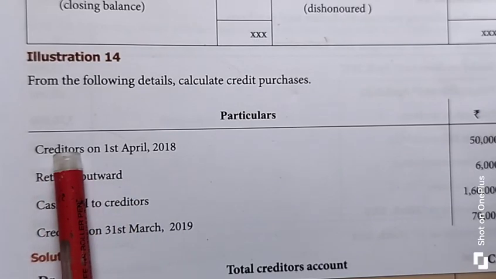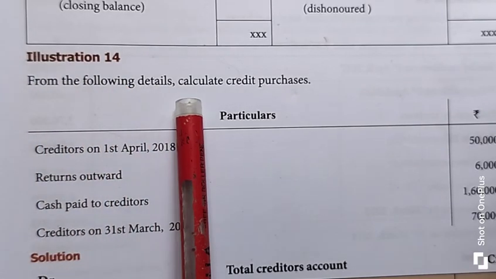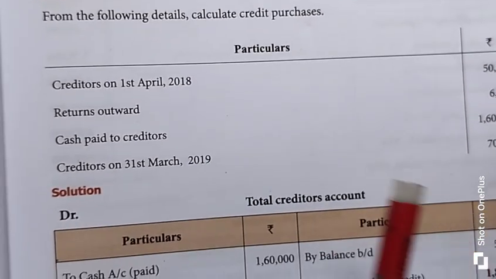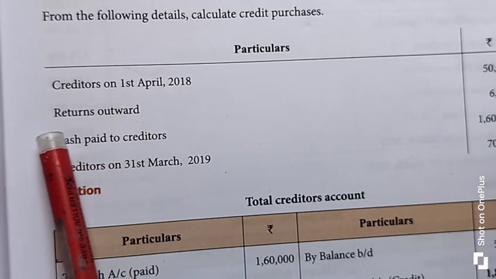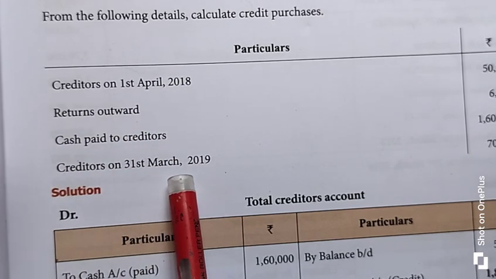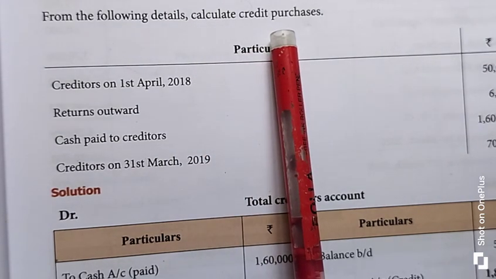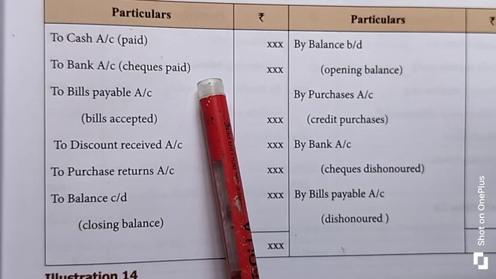Hi students, 12th standard accountancy, chapter 1, illustration 14. From the following details, calculate credit purchases. Let's see the particulars: creditors on 1st April 2018, return outwards, cash paid to creditors, and creditors on 31st March 2019. What they ask is that we find out the credit purchases. We have a separate format to find the credit purchases.